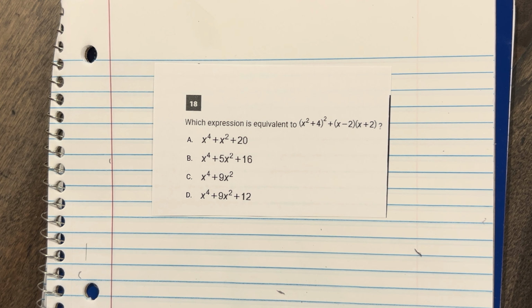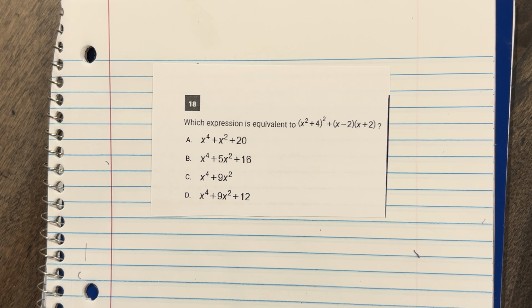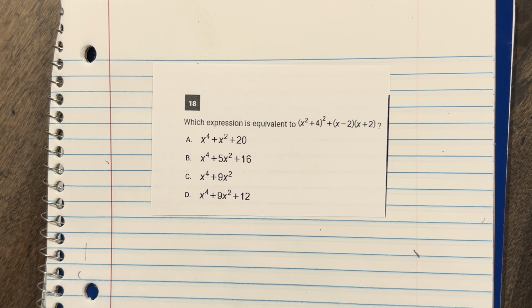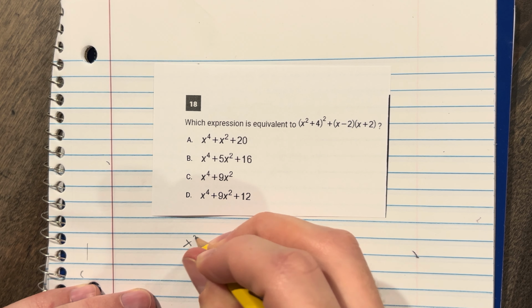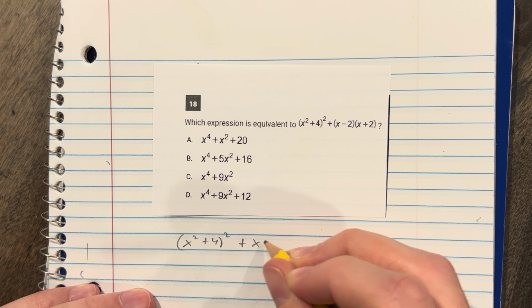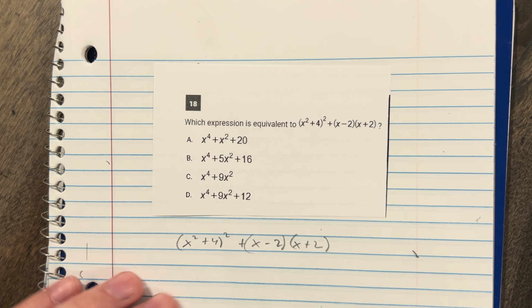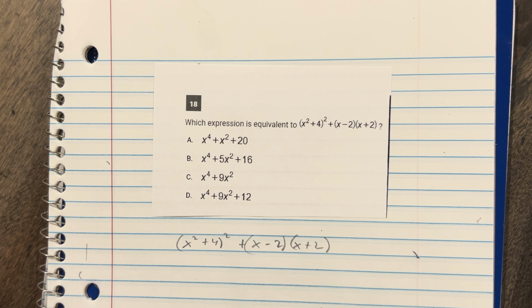All right, problem 18 of our SAT math calculator section. We have: which expression is equivalent to (x squared plus 4) squared, plus (x minus 2) times (x plus 2), with both of those in parentheses? It just wants us to simplify the expression.